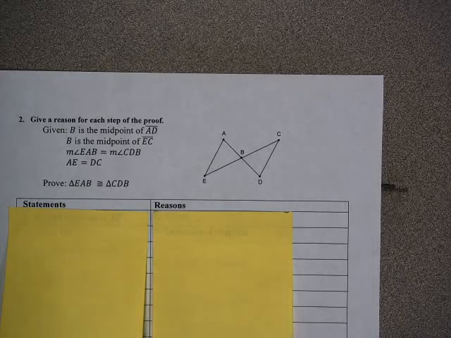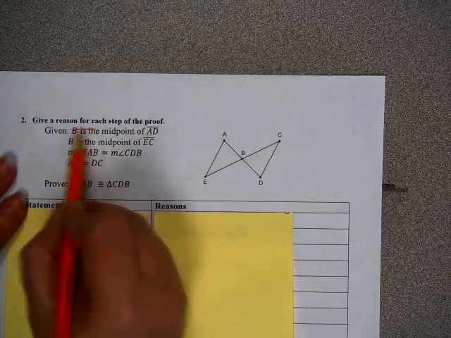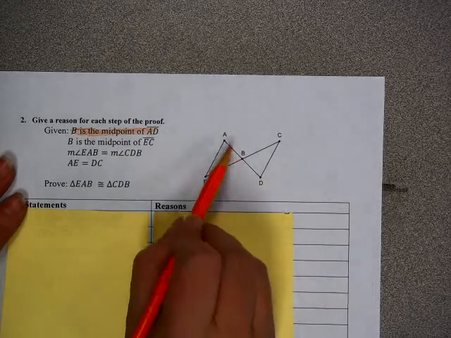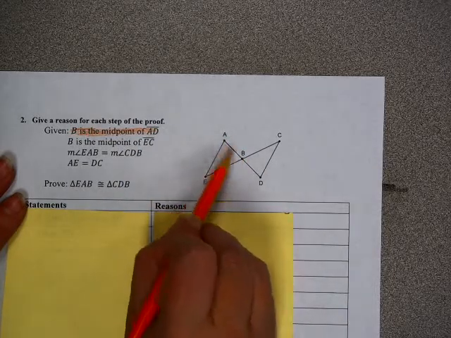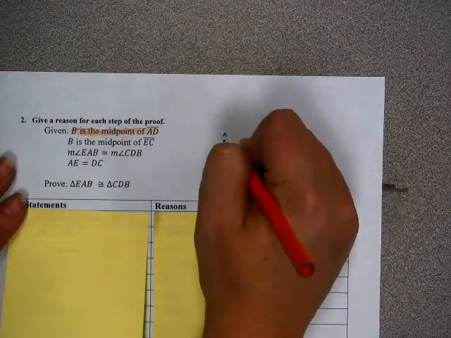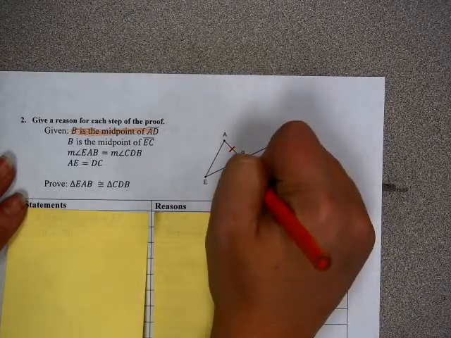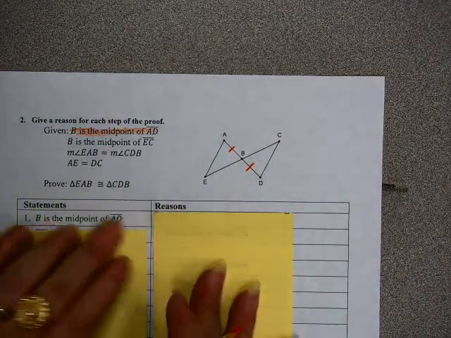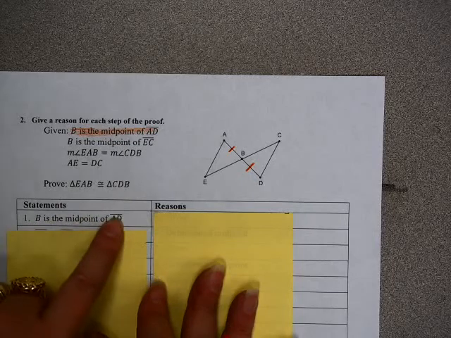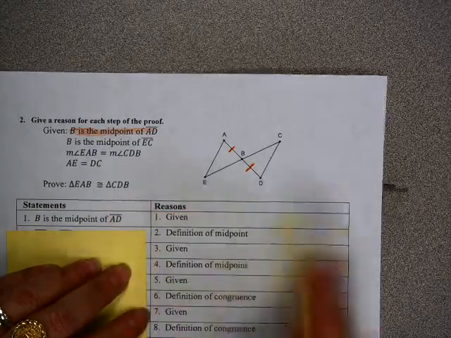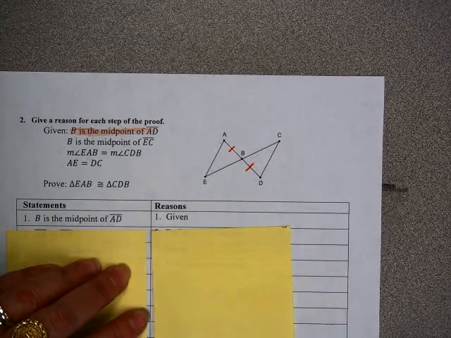All right, again, I'm going to use color. So we're going to start with orange. It says B is the midpoint of AD. B is the midpoint of AD, so it's between A and D, and it's cutting it in half. So this segment right here is going to be congruent to this segment right here. Okay, so here I start off by putting B as the midpoint of AD in my T-chart, and I know that it can go on my T-chart because it was given.